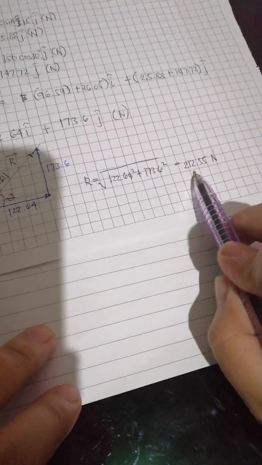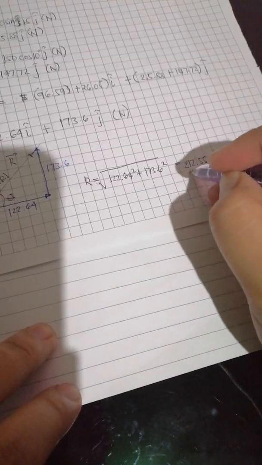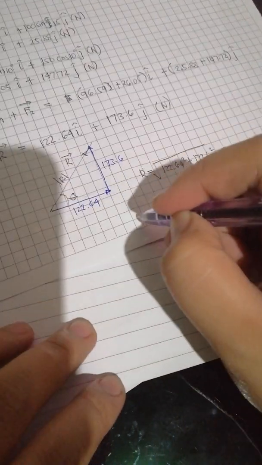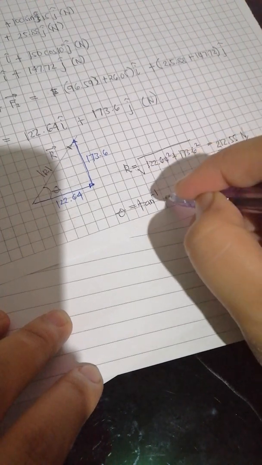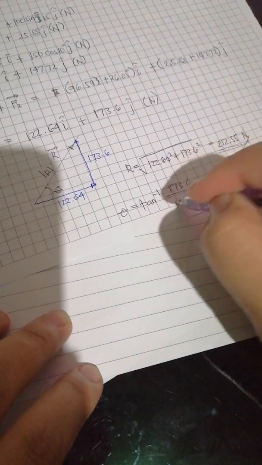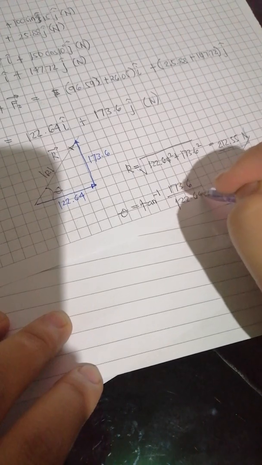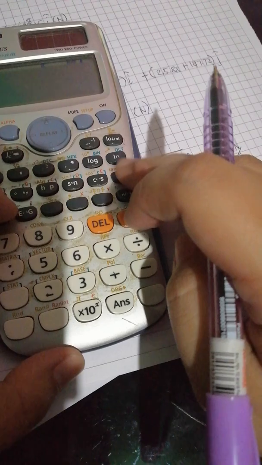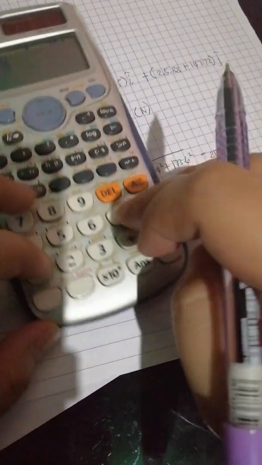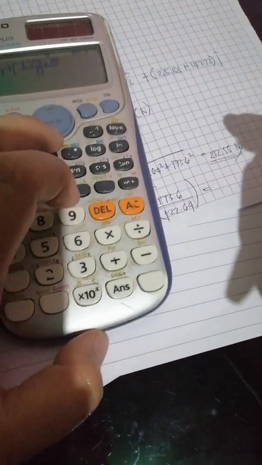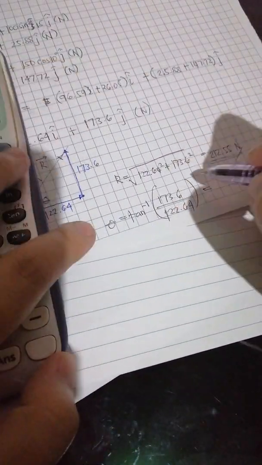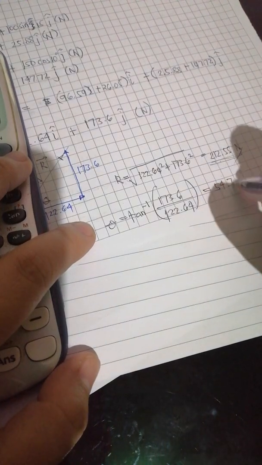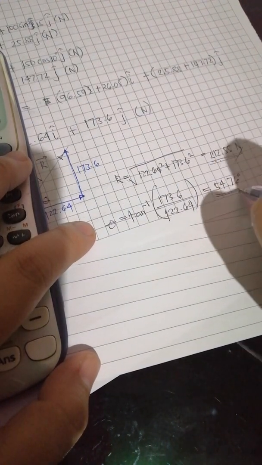If you compare this to our solution using triangle law, of course, they give the same value. Okay, for the angle theta, you have arctan of the opposite side, 173.6, over the adjacent side, 122.64. Arctan, so this is 54.76 degrees.